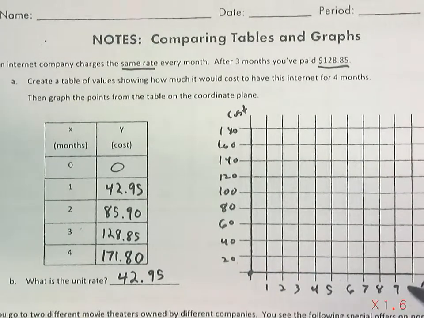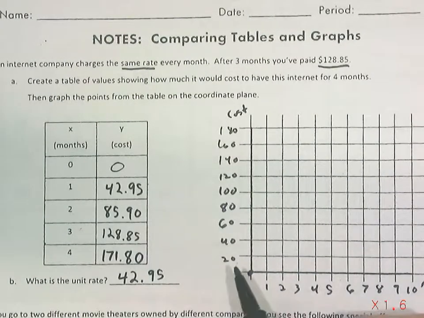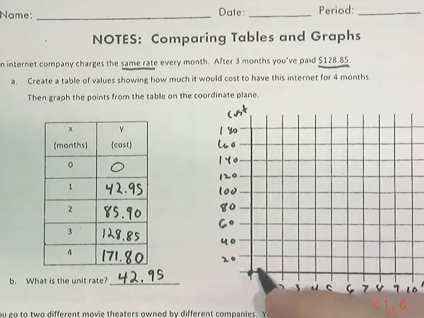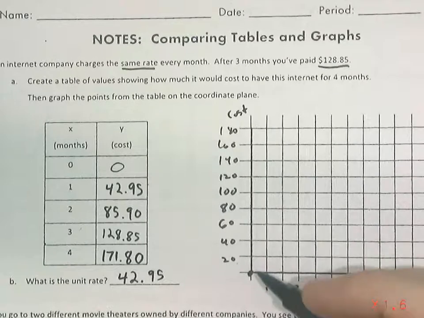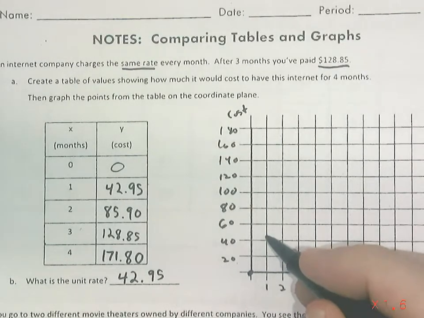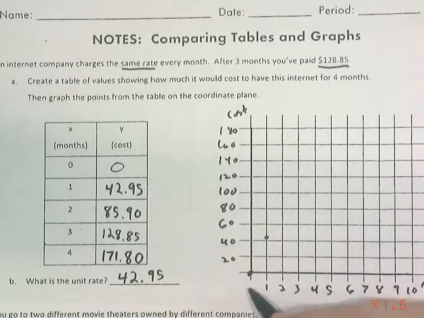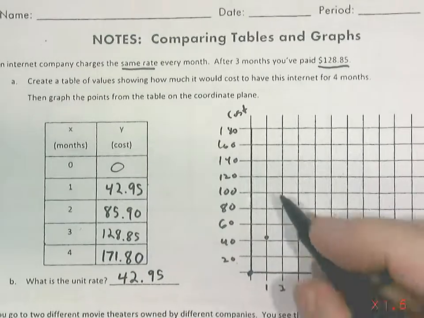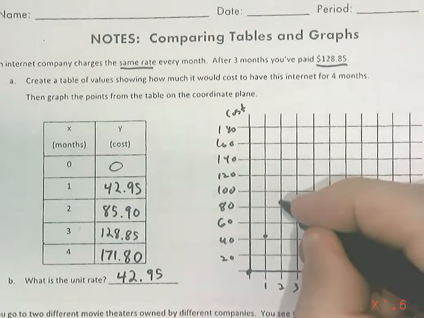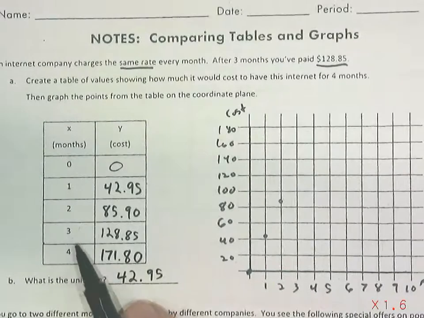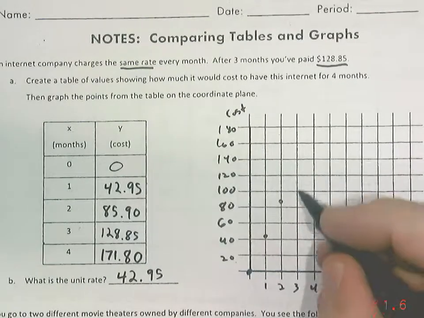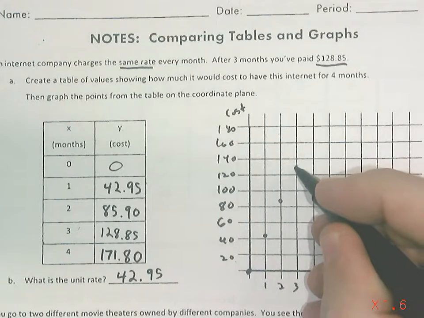I'll just write these out. Okay? And then to graph them, first month I've already got, or before I start at 0, right? After 1 month, I have paid $42.95, so just slightly above the 40 would be my first month. After 2 months, it's $85, so a little bit further above 80. After 3 months, it's $128, it's about halfway.